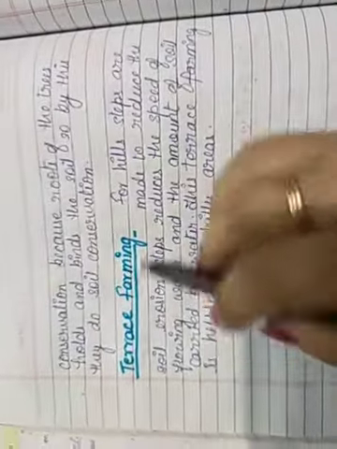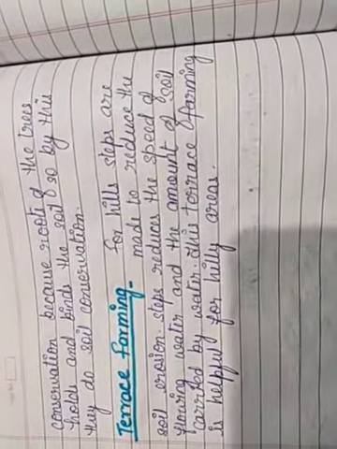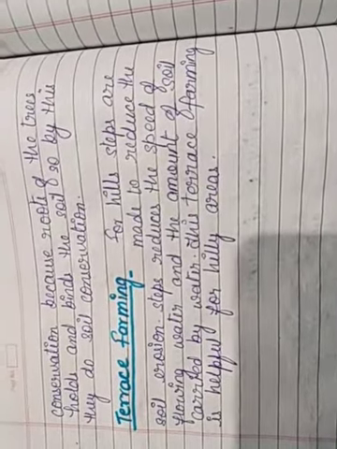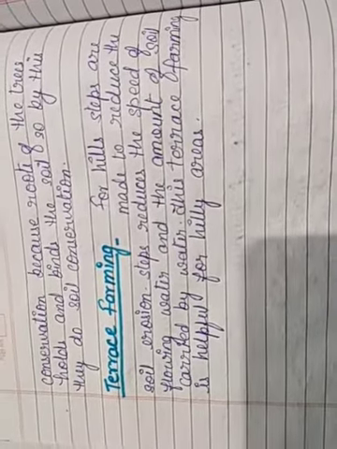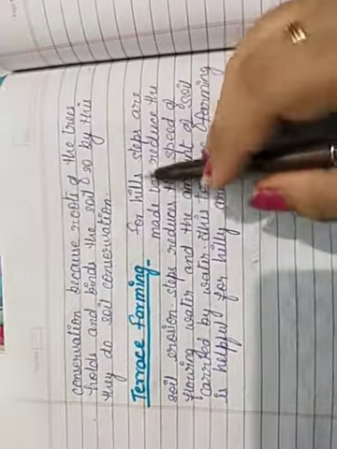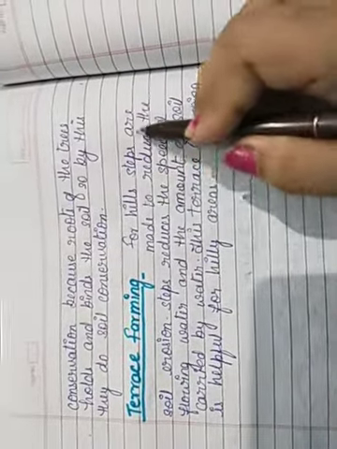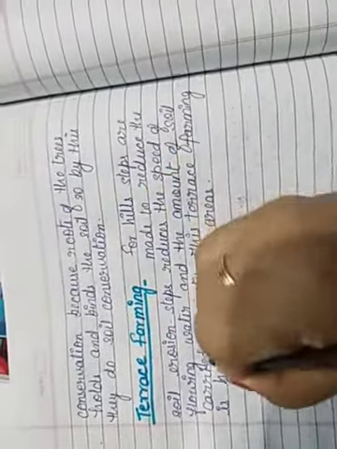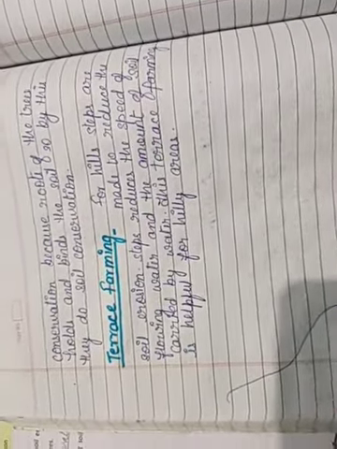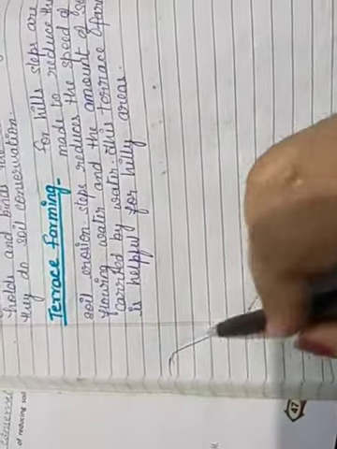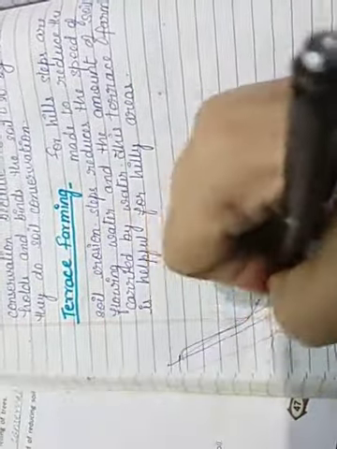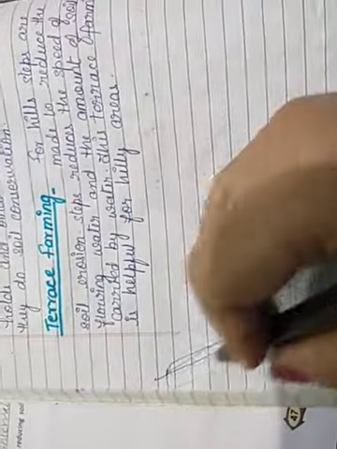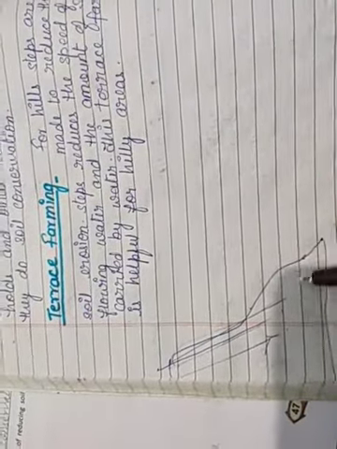The next point is terrace farming. You know, terrace farming or step farming. This is basically very helpful for hill stations or hilly areas. For hills, steps are made to reduce soil erosion. Steps reduce the speed of flowing water, because you know the slopes are like this. So if the water flows on this slope, the soil will also flow along with the flowing water.